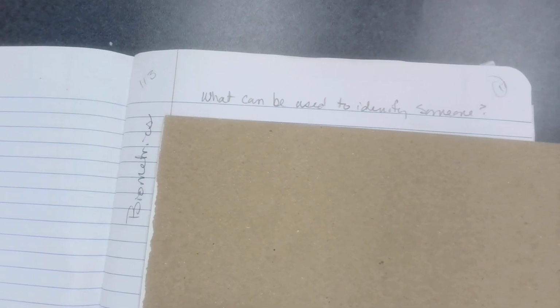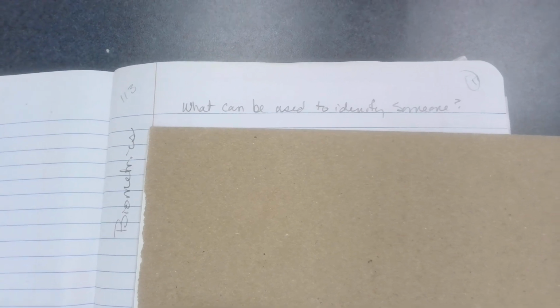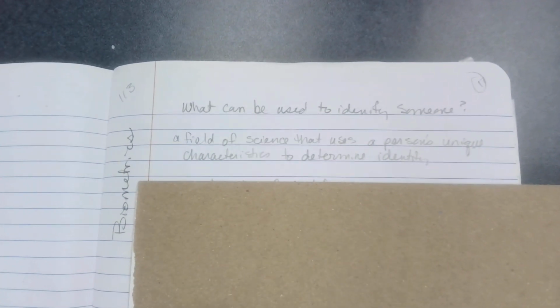What can be used to identify someone? Biometrics is one of the things that we can use to identify a person. Biometrics is a field of science that uses a person's unique characteristics to determine identity.